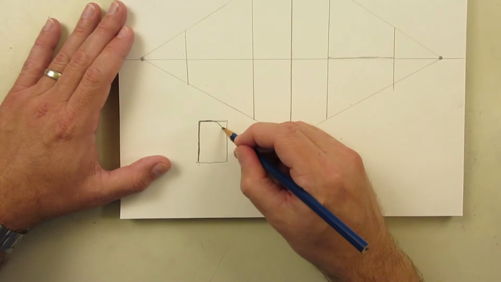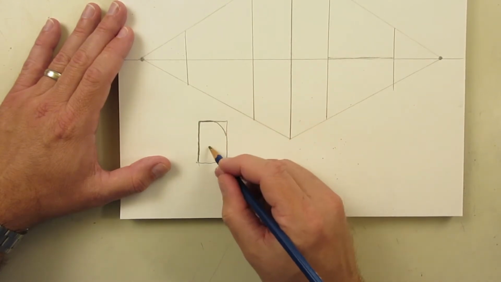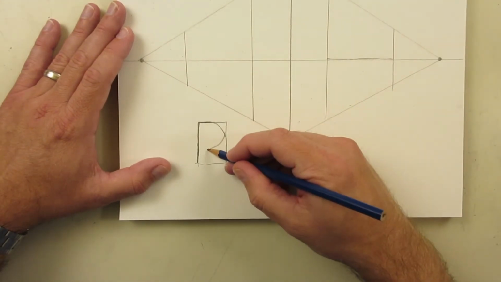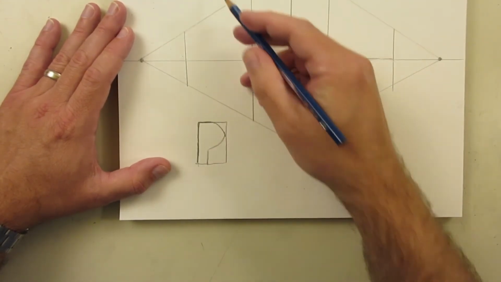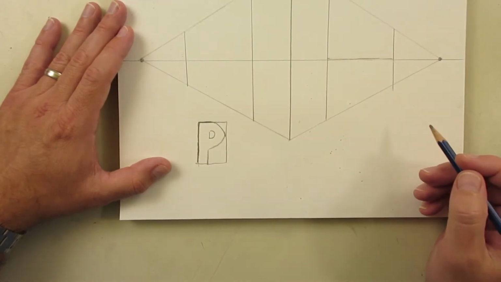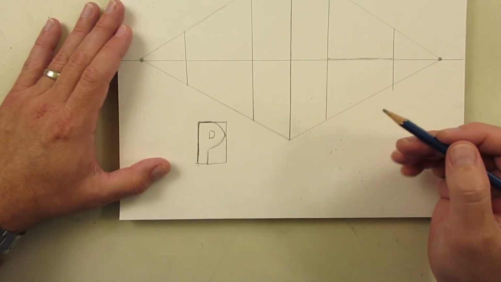And then we know that there's a curve in the top here, and we also know that that curve continues around over here, right? And then we know this line goes down, and then we have to think about this little D kind of mark that's going to happen to make the whole of the P, right? And so we have our box letter P.